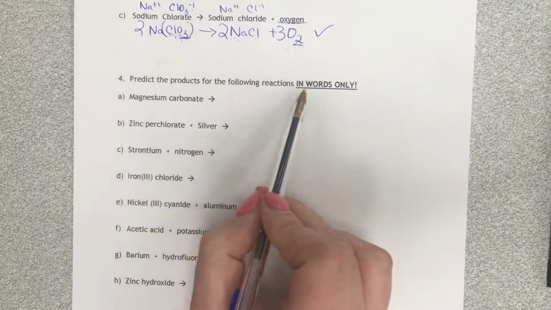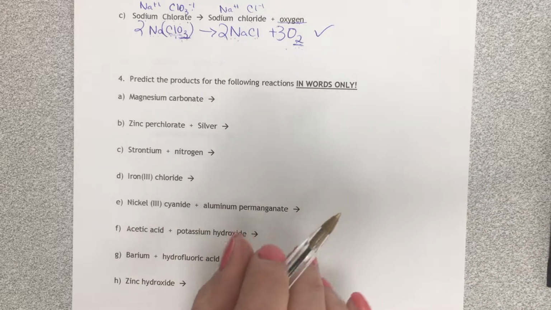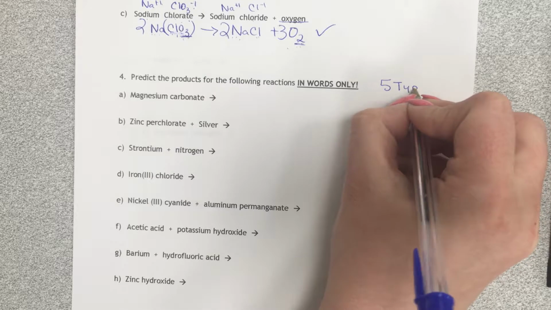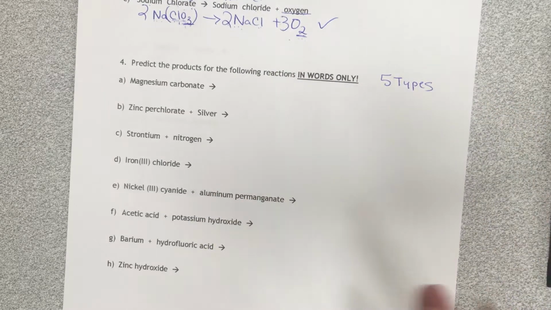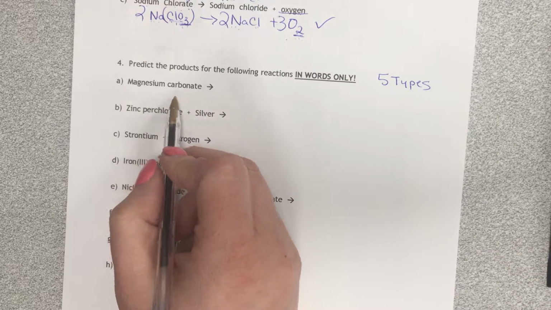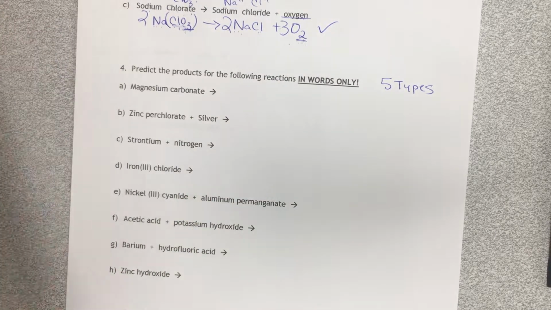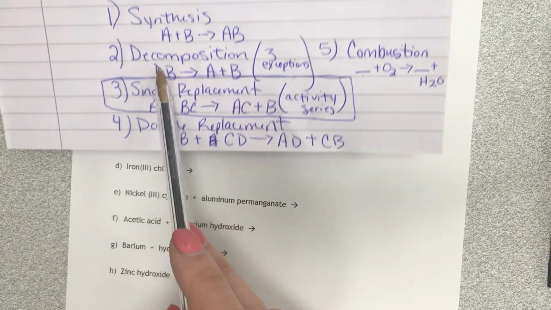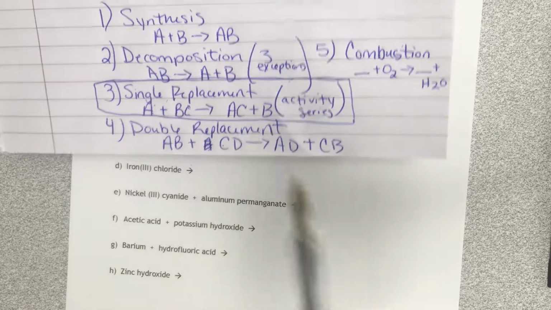Predict the products for the following reactions in words only. So now we're looking at those 5 types of reactions, and we're going to predict what becomes of it, okay? So we have magnesium carbonate. So this looks like, where's my paper I wrote? So we have just a compound, okay? So just one compound, that'd be decomposition. Sorry, you can't see. Decomposition, it's going to just decompose.